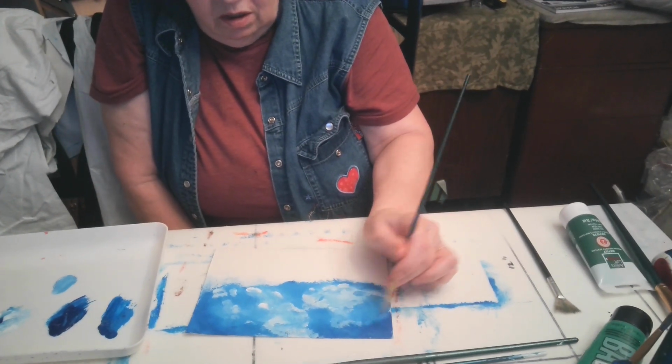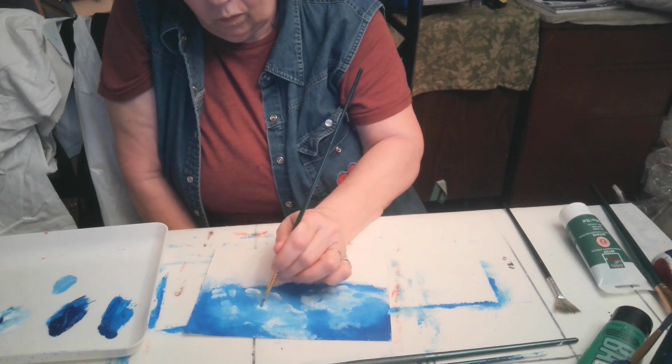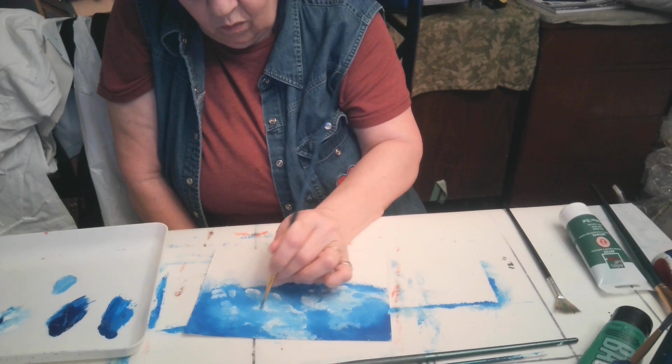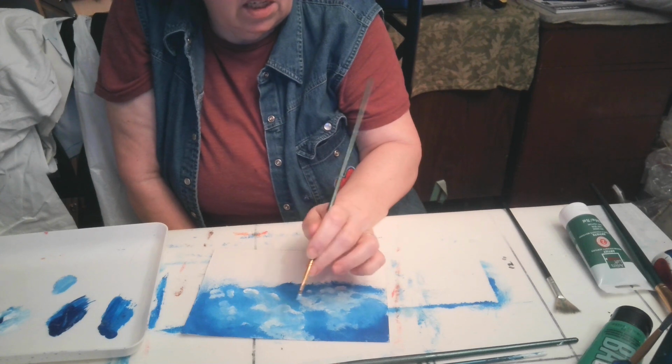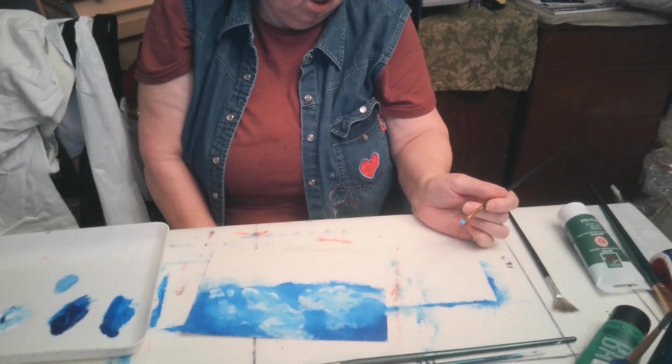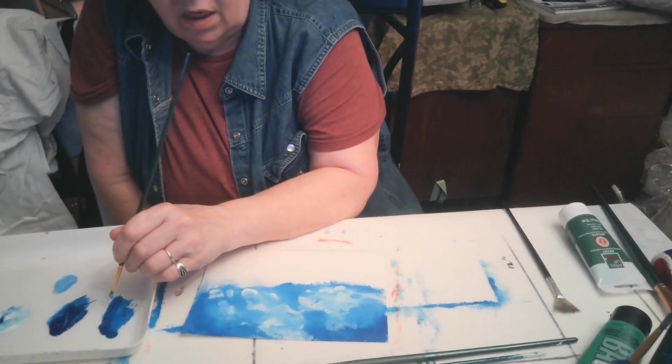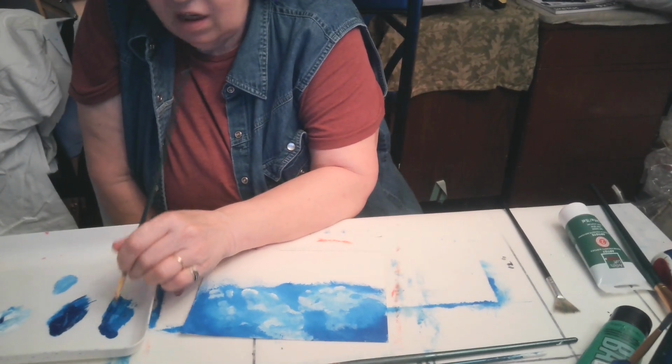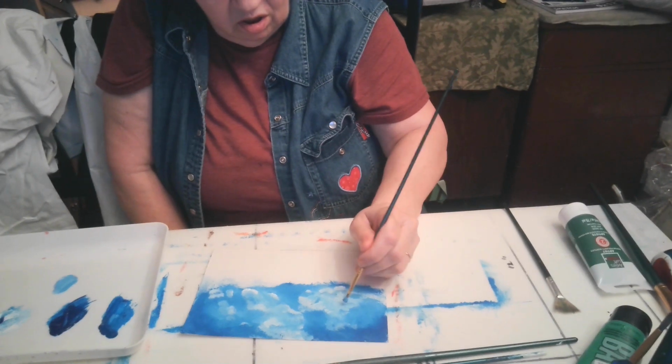And they can be anywhere you want them. And kind of connect these little guys. You can kind of connect them and then do the next darker shade of blue.